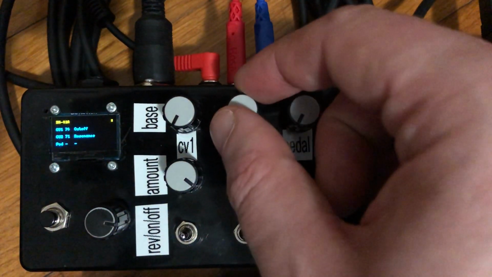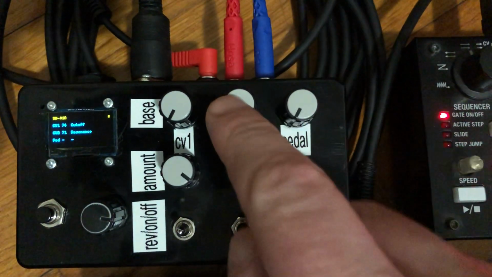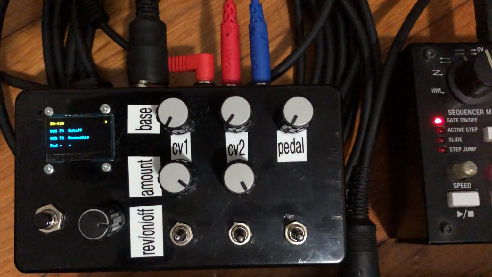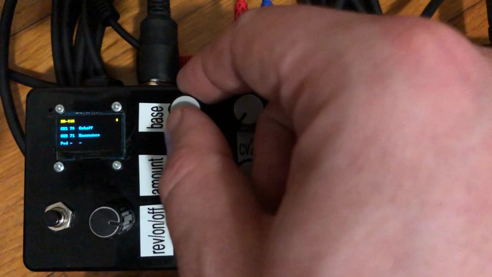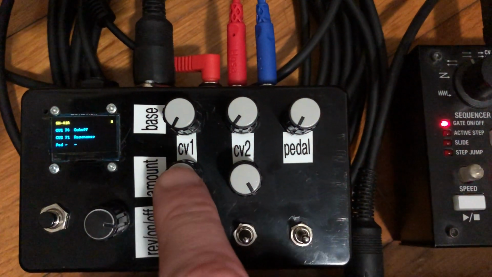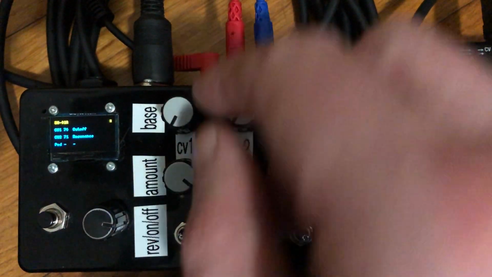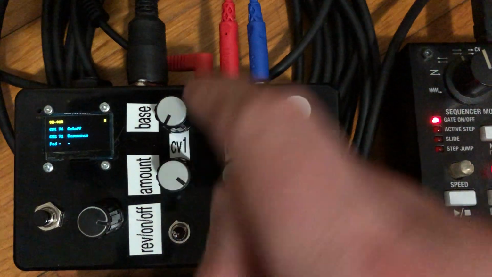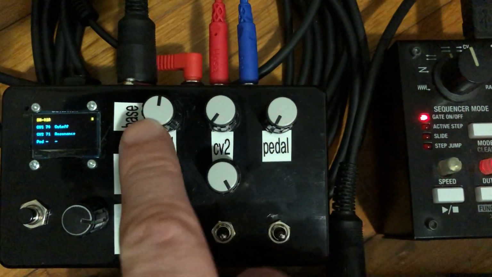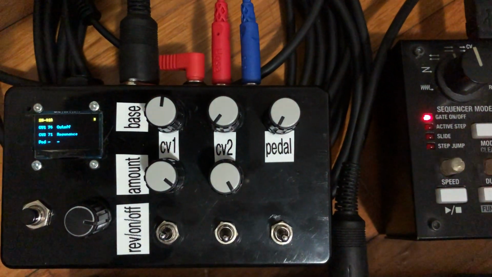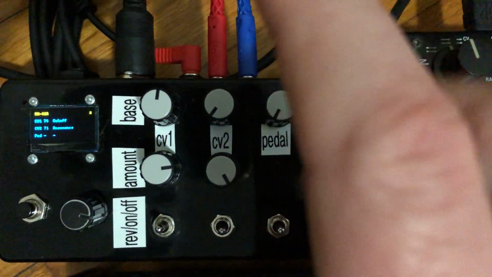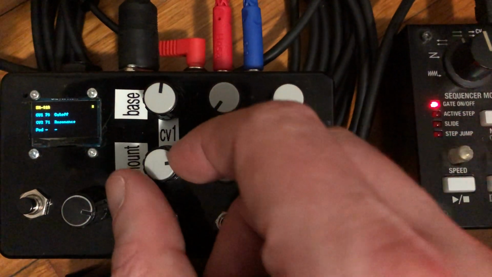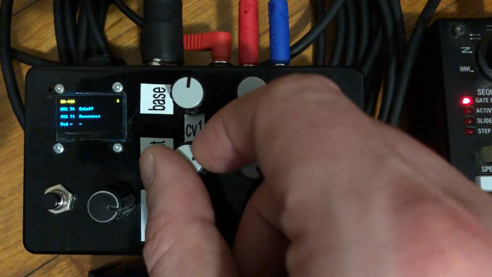I can set the maximum, the base value for the CV, for each CV. So I can start from 0, or I can start having the sequencer move from this value, for example, from the middle towards the maximum value, which is set by the amount, which will restrict the range of values in output.